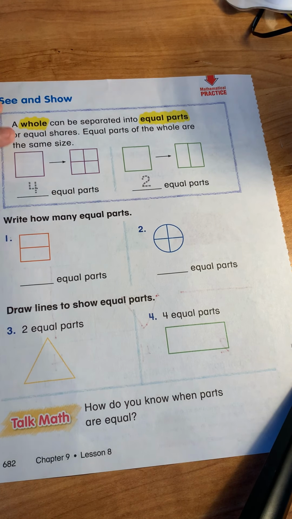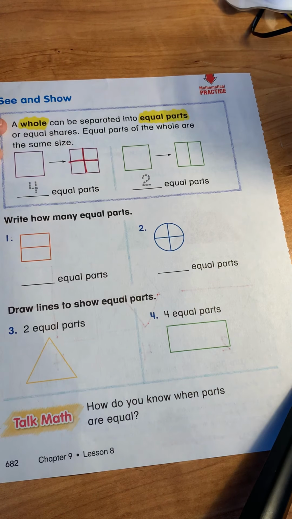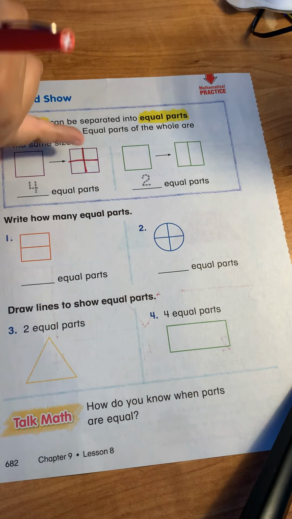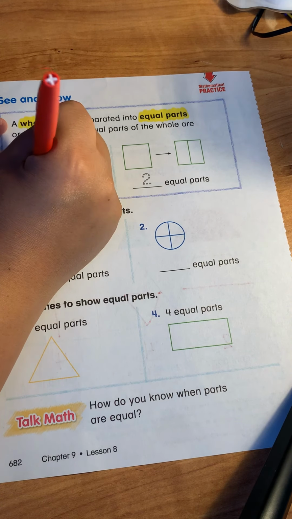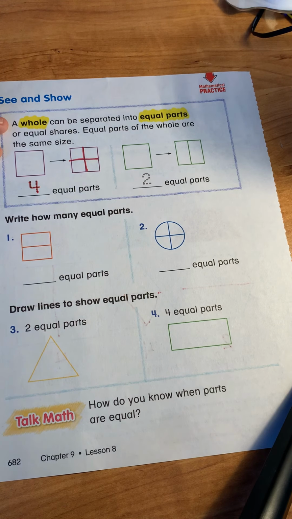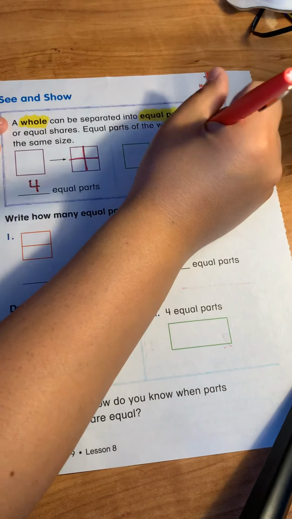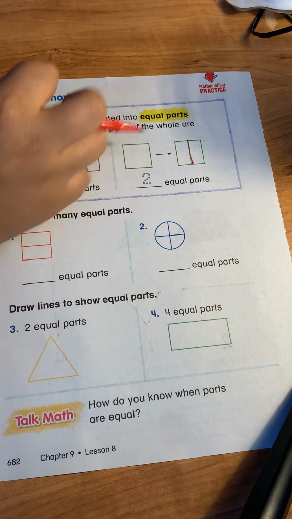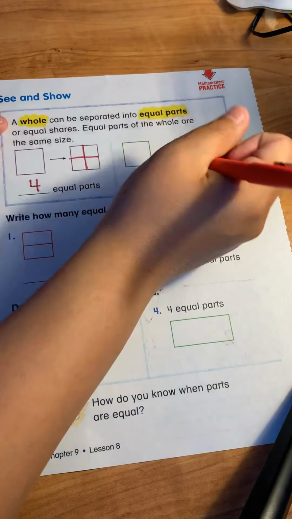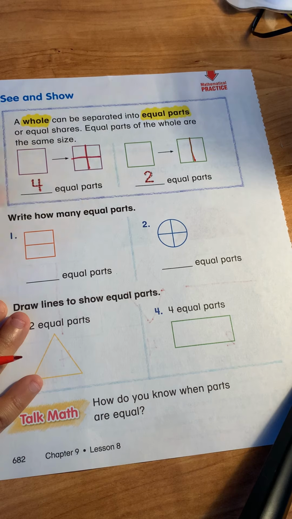So here is a square, and by drawing the line right across and in the middle, we take this whole square and divide it into 1, 2, 3, 4 equal parts, okay? Then we have this whole green square here, but they only drew one line down, right? So now we've divided this whole square into 1, 2 equal parts. All right?